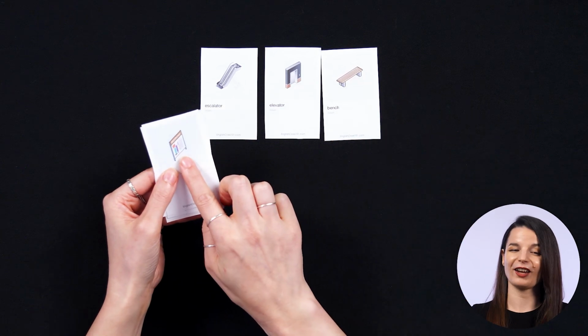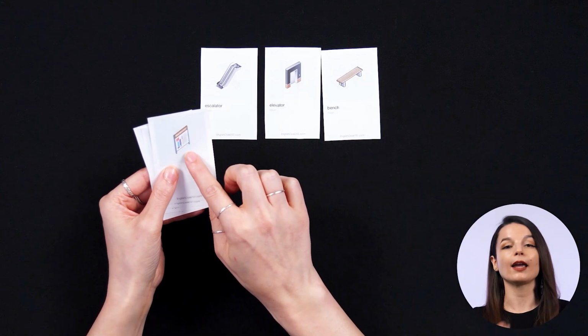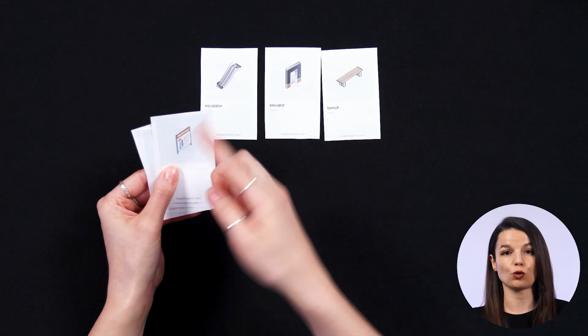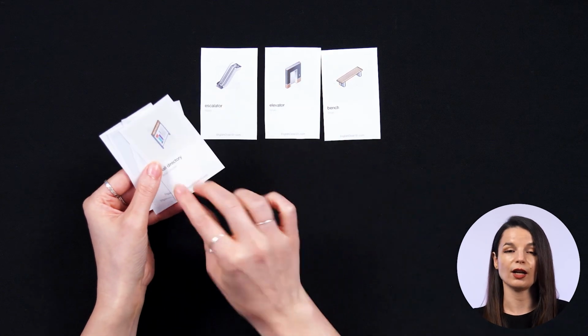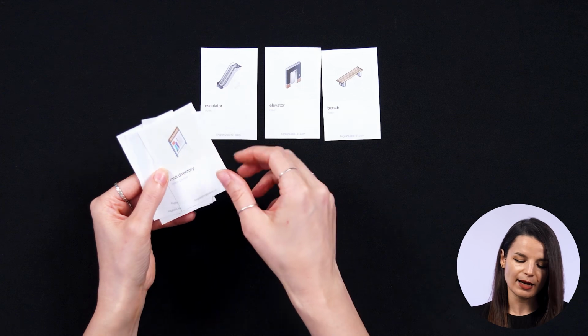And of course, if you forget, you can flip it over to check. But again, you can do this to practice just your recall. So looking just at the picture, I think it's escalator. Am I correct? Yes, great.